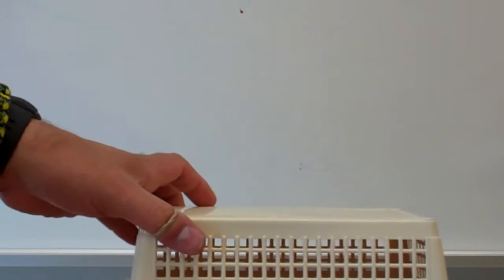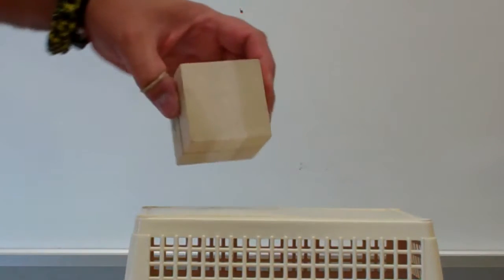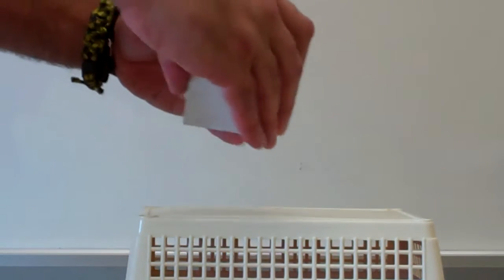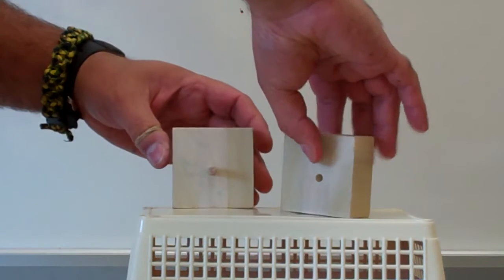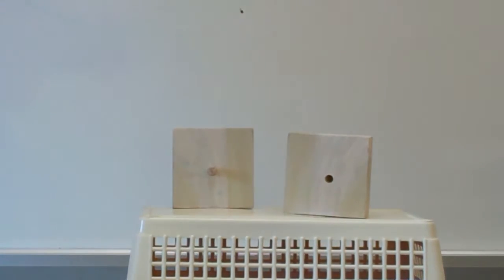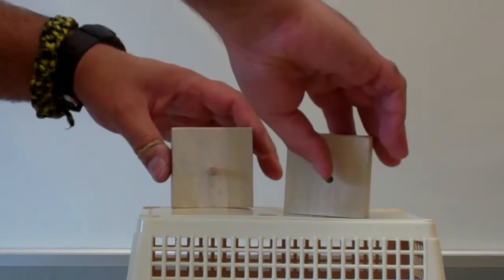Okay? So if we were to take a cube and cut it straight through vertically or straight through horizontally, and we were to separate it out and look at what we have, we end up with a square. So that's one of the cross sections.